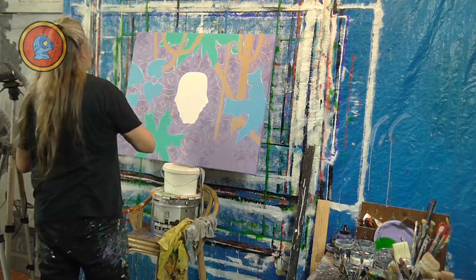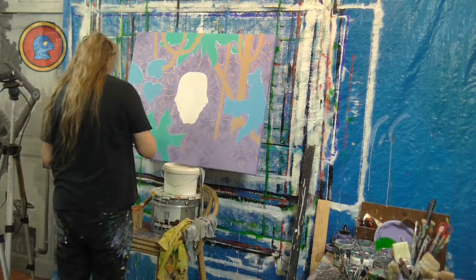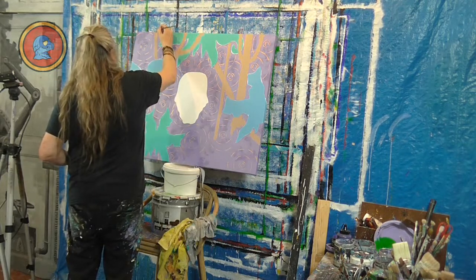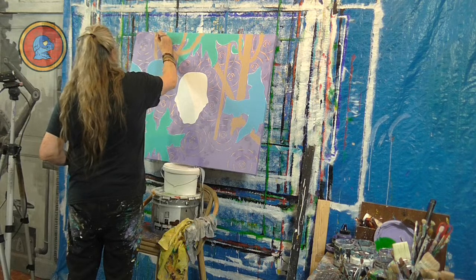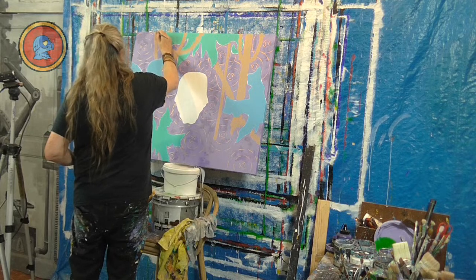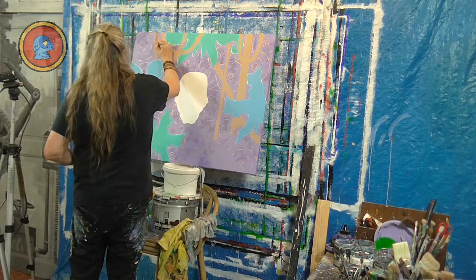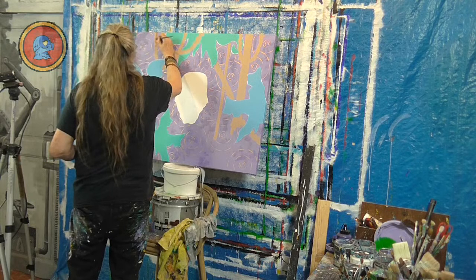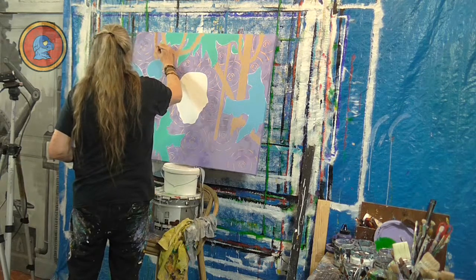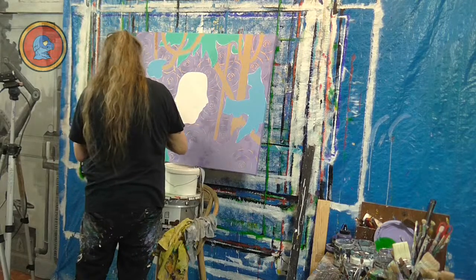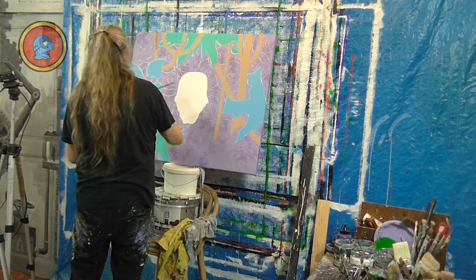So let's just add a little bit of shadowing to our vines. Again, this is just the first coat of the shadowing.